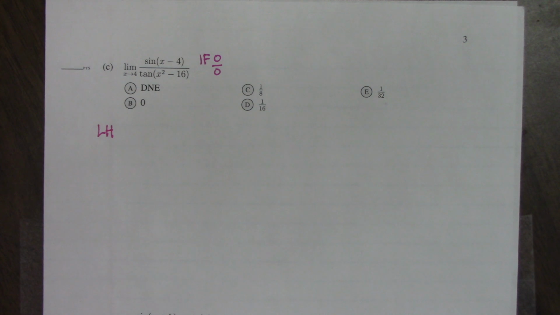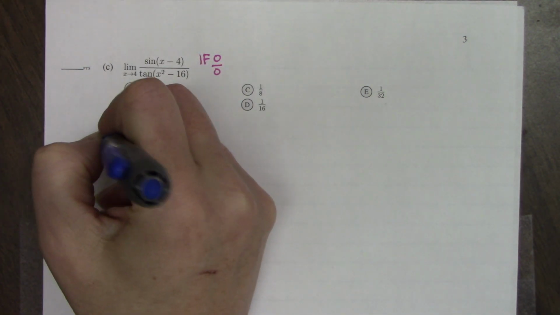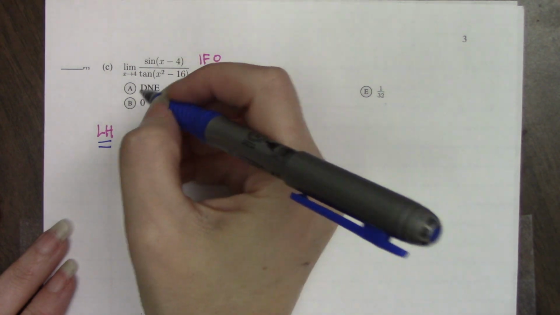So we can use L'Hopital. And honestly, I think in most cases, that's going to be sort of the standard go-to move. If you've got a limit and L'Hopital is available, as long as you're using it correctly, it is a pretty direct path to the answer in a lot of cases.